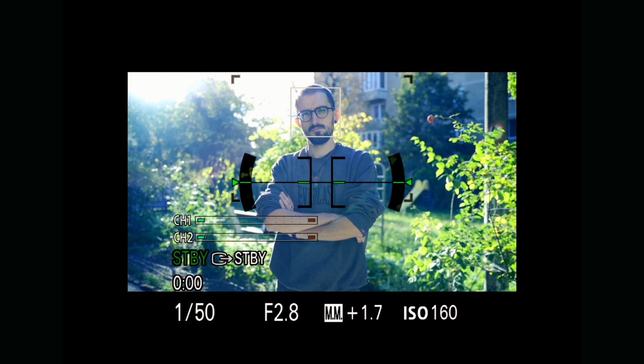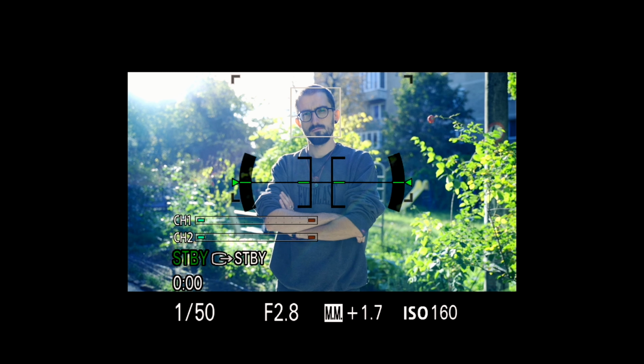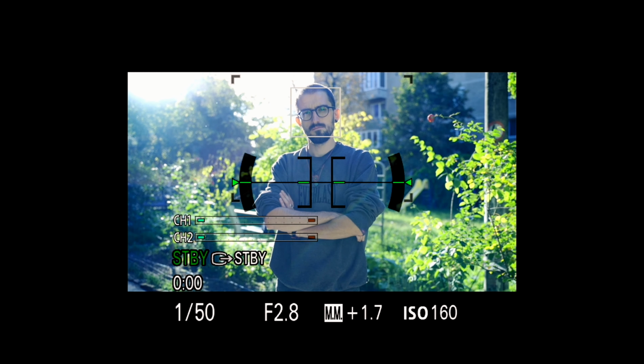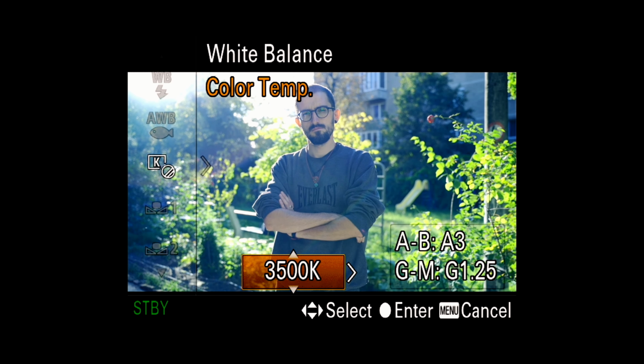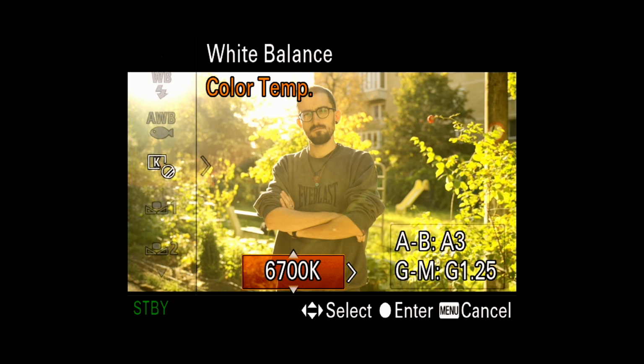Next, I want to warm up the image while keeping a little bit of the blue magenta in the shadows. One way of doing this is by bringing down the color filter to blue magenta, but that will make my image even cooler. So I need to counterbalance the overall temperature of the image with the Kelvin settings. What I want to do is make sure the Kelvin is a little bit higher than I normally want it to be, and then apply the color filter settings to blue magenta.